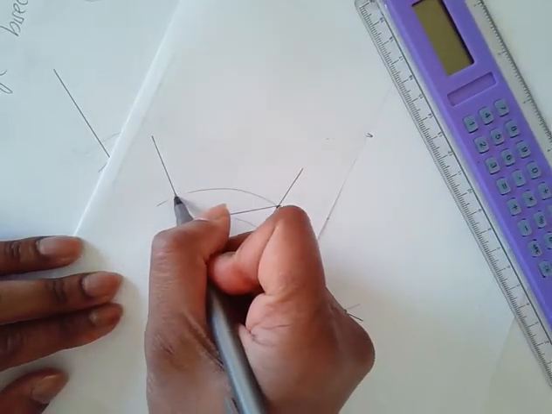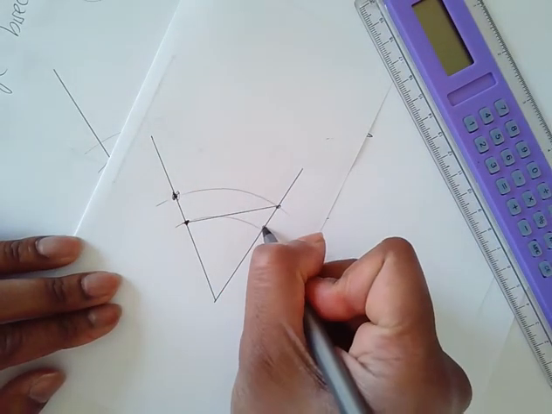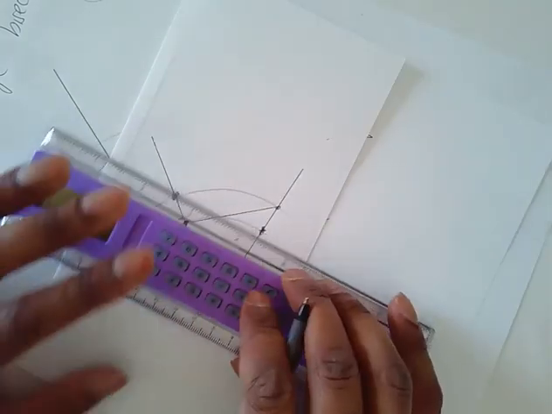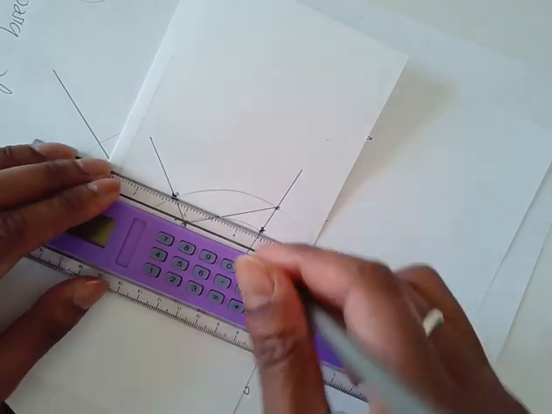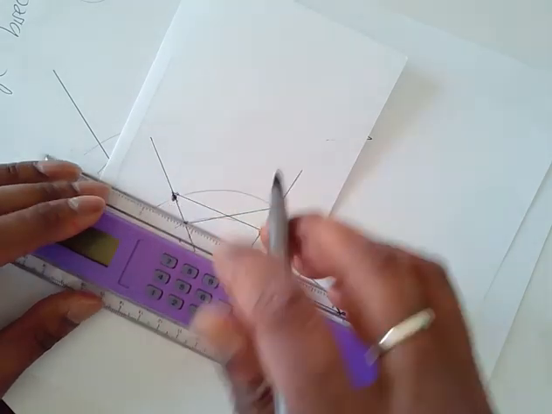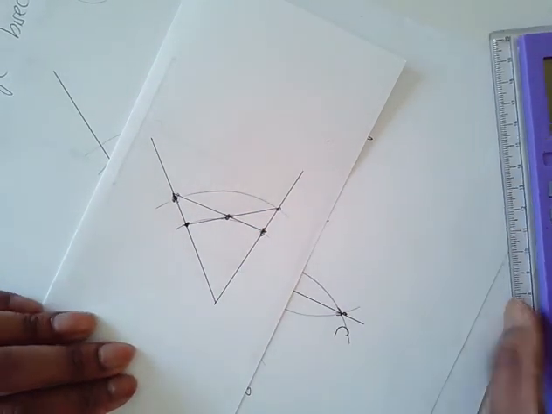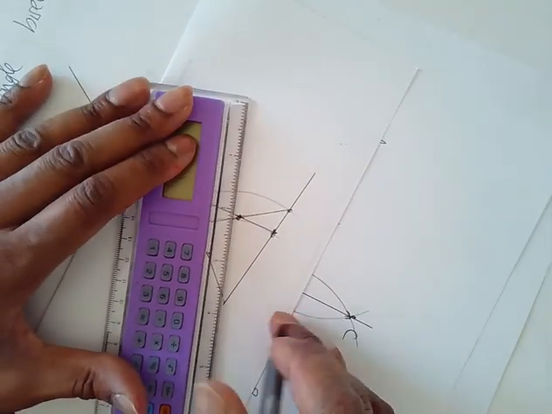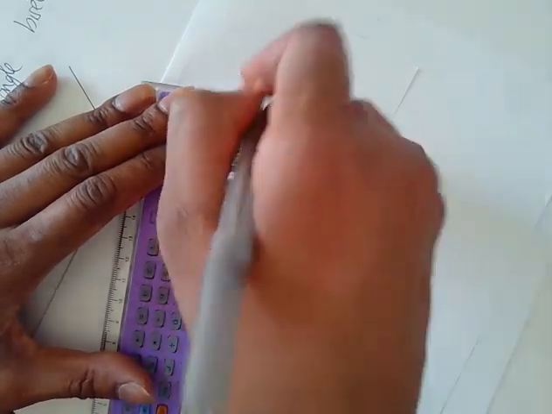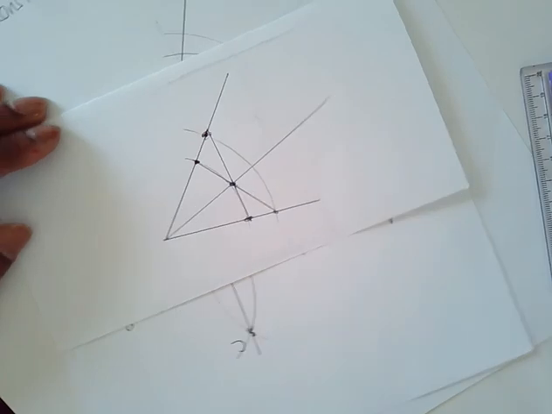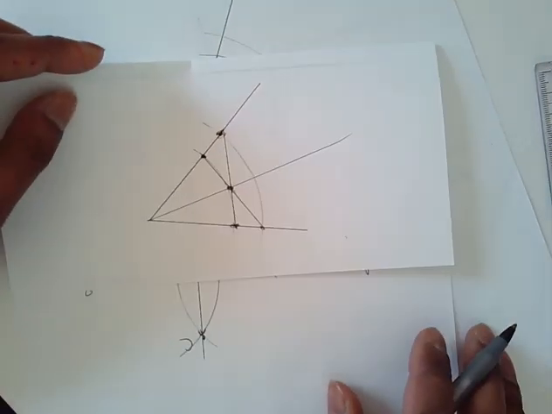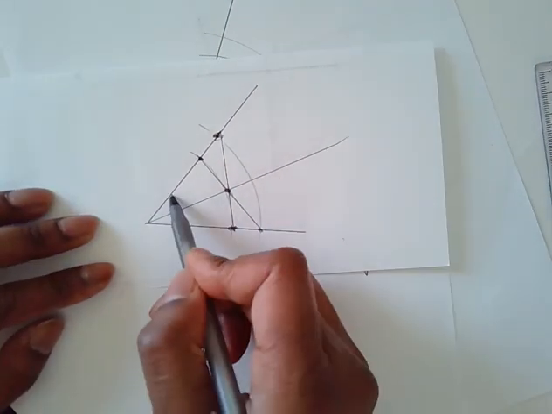And same, this one with this one. See that cross over here? See that cross? All I need to do now, there you go. I've just now constructed an angle bisector. That there has cut this angle in half.